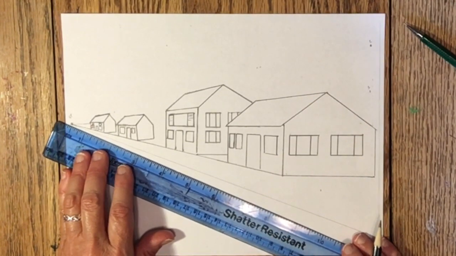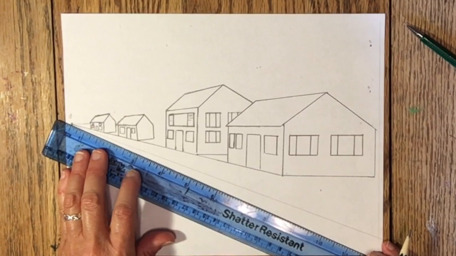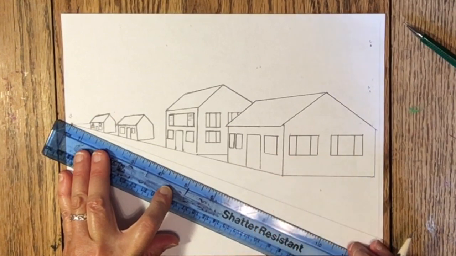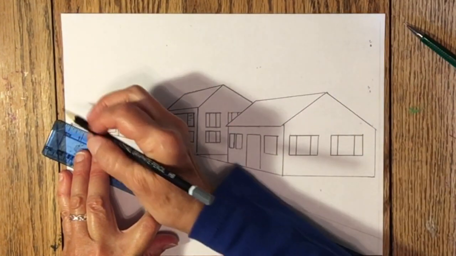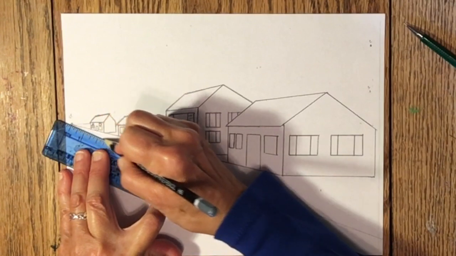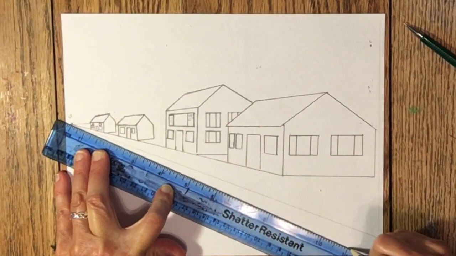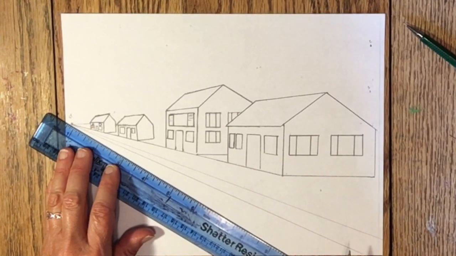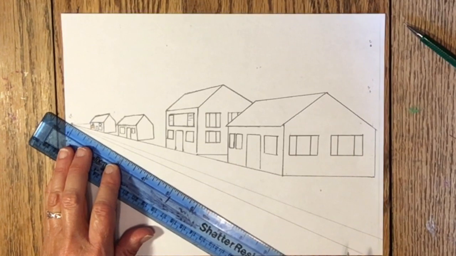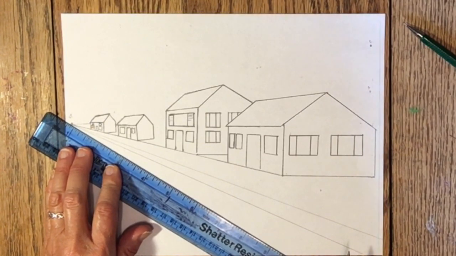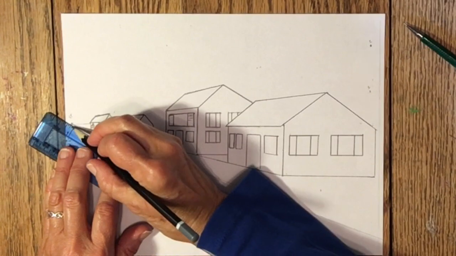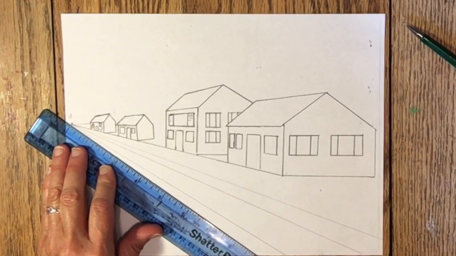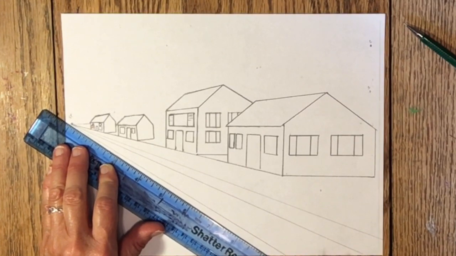All right, next is the sidewalk. And so again, I judge my width by what it looks like in relation to this house right here. And then put my ruler on the vanishing point. Then for the terrace, which is often more narrow than the front yard, but in this case, it's about the same. And again, always draw down from the vanishing point. And then I just need a little space that's going to be the curve.